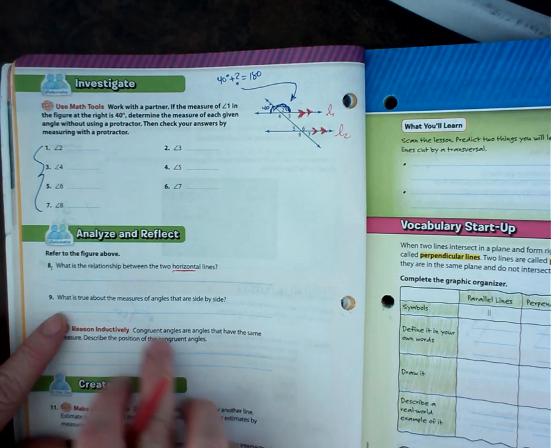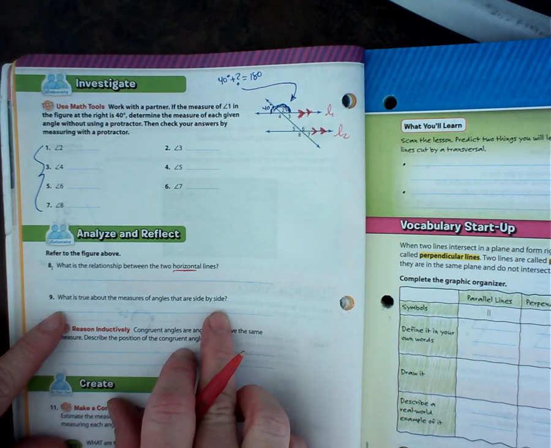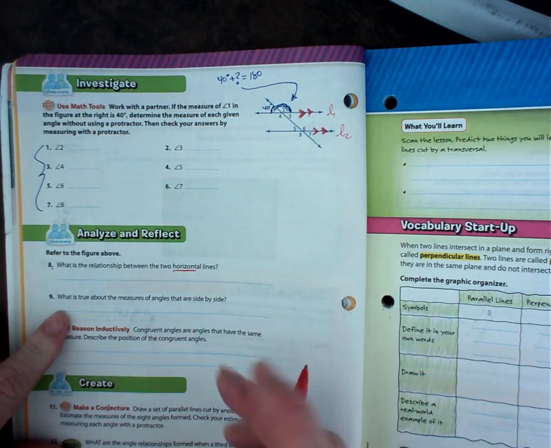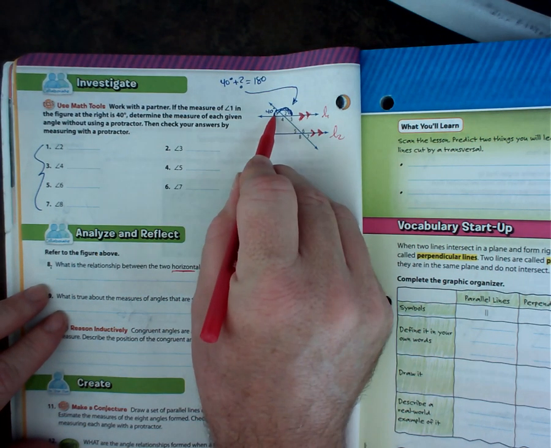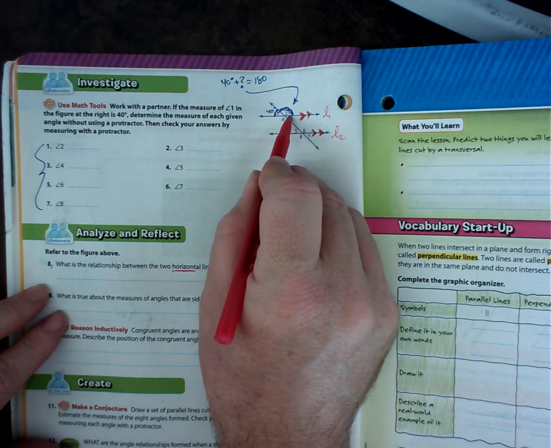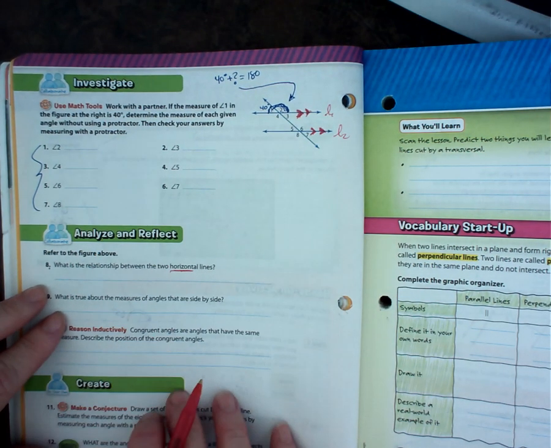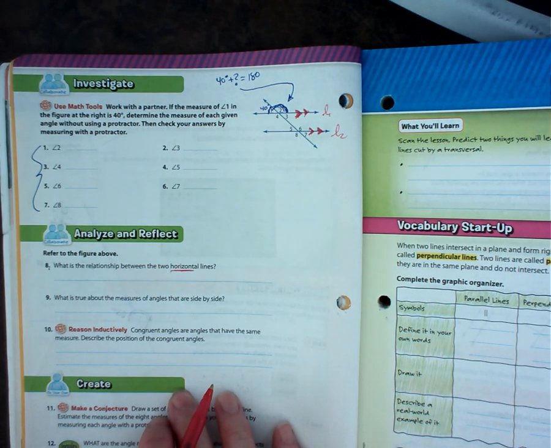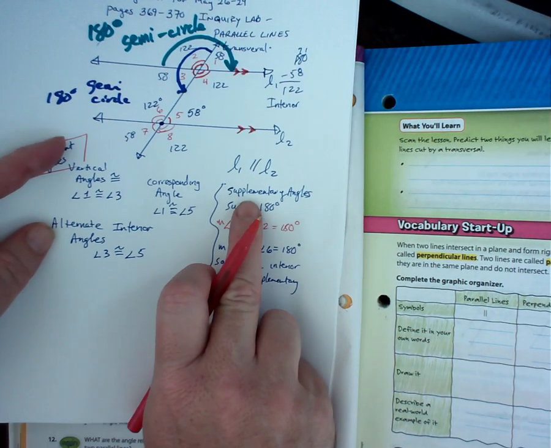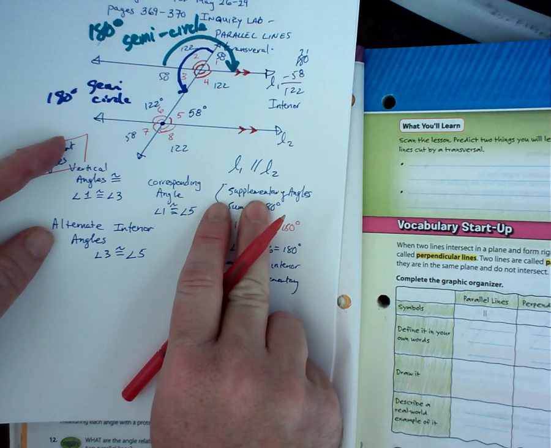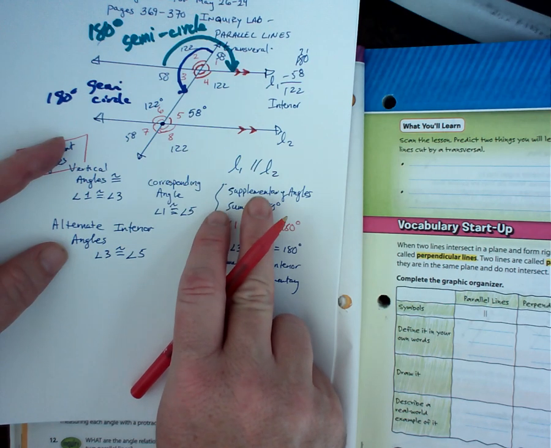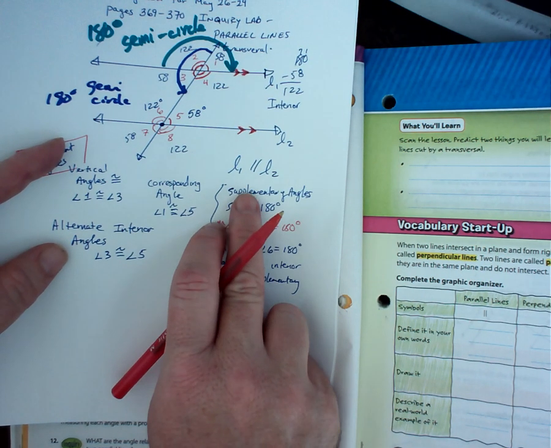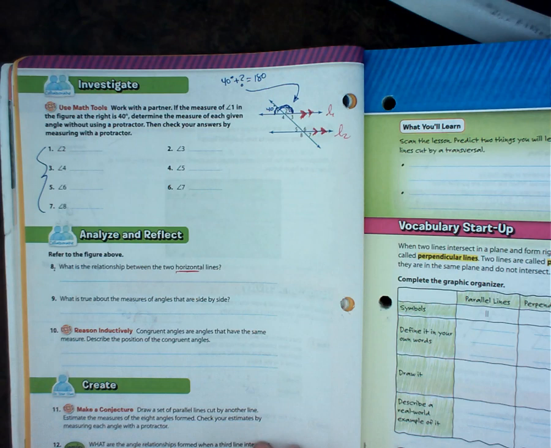What is true about the measures of angles that are side by side? Okay, I think they're talking about angles that are side by side, as we are talking about angle 1 and 2 here. What do we know about 1 and 2? Again, you want to use the language here that is building your vocabulary. If two angles add up to 180, you want to call them supplementary.